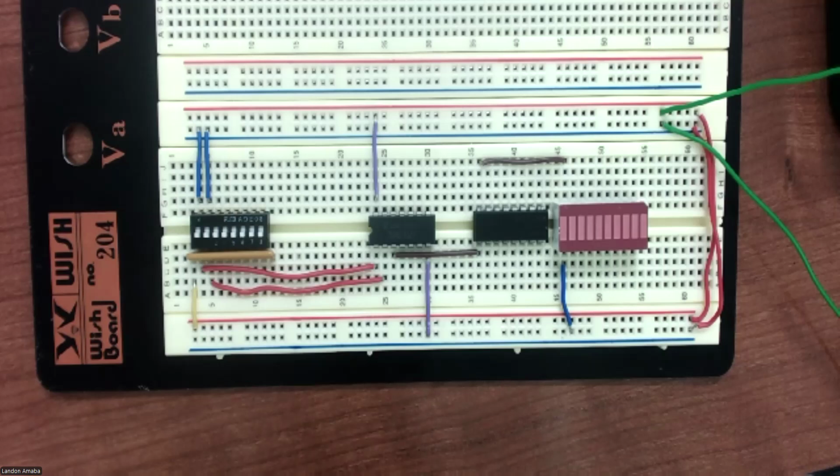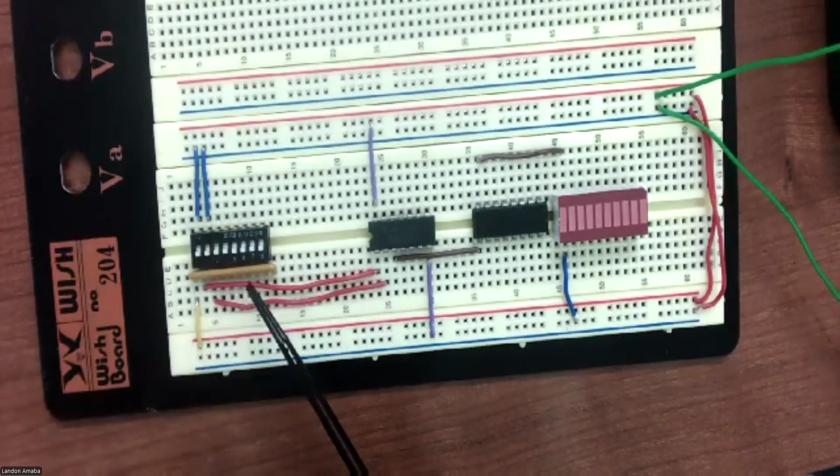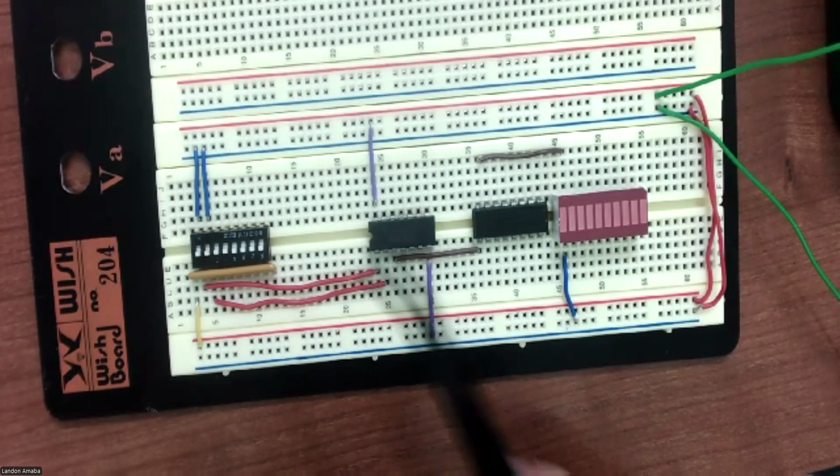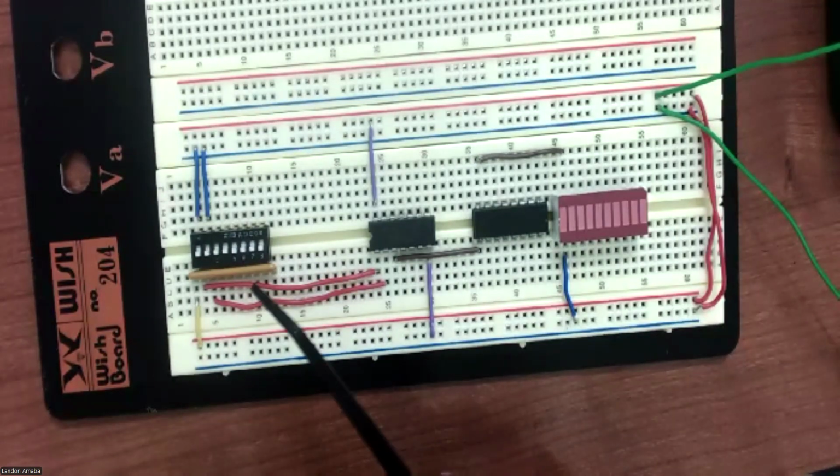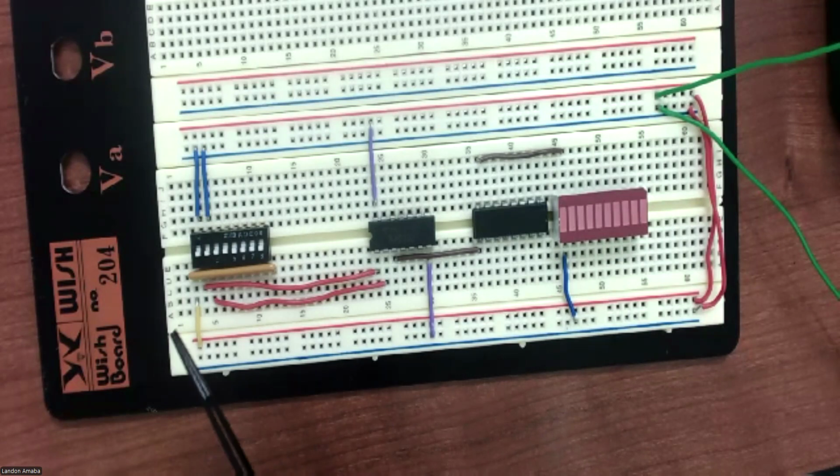So first off, if we look here on the left, this is going to be our switch package as well as our SIP resistor package. Although mine is pretty old and a lot of the text is worn off, all of these switches are labeled from here 1 all the way to here, switch 8.